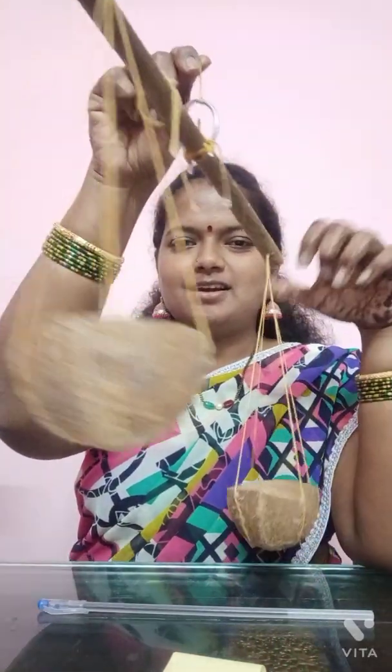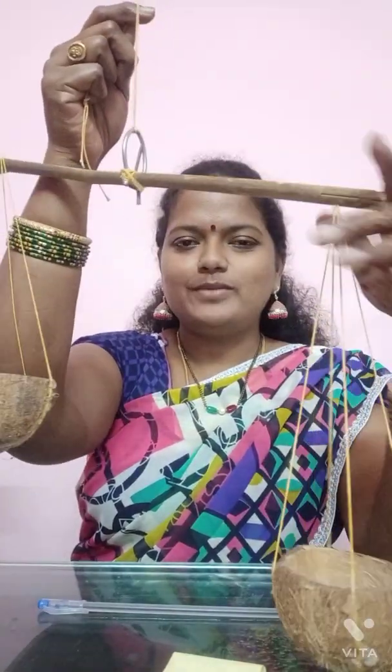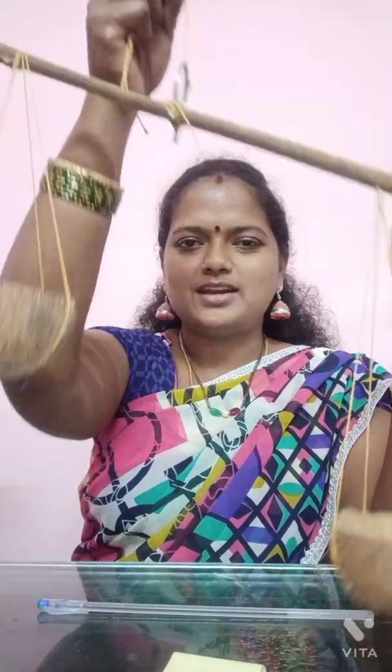Hi all, today I have a homemade weighing balance. It's made with coconut shells, but I'm not going to teach how to make this weighing balance. It's very easy, you can try it.